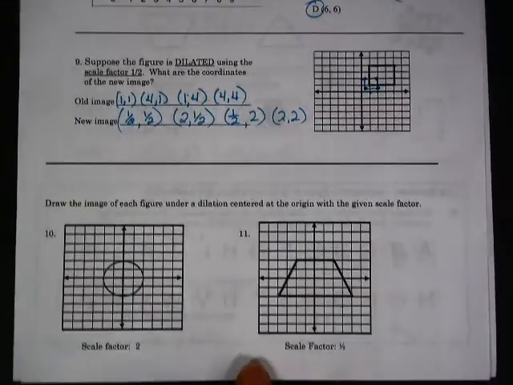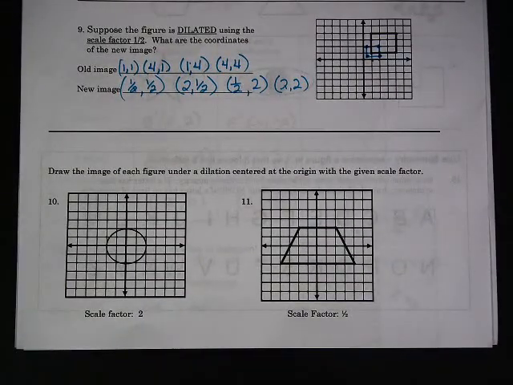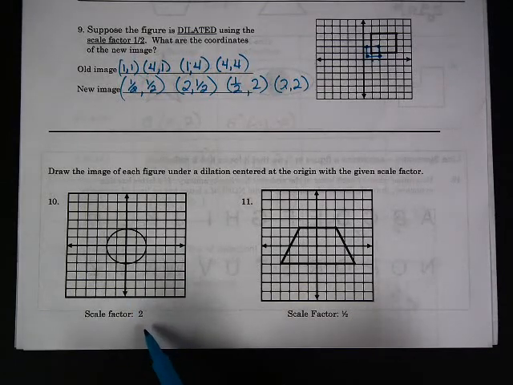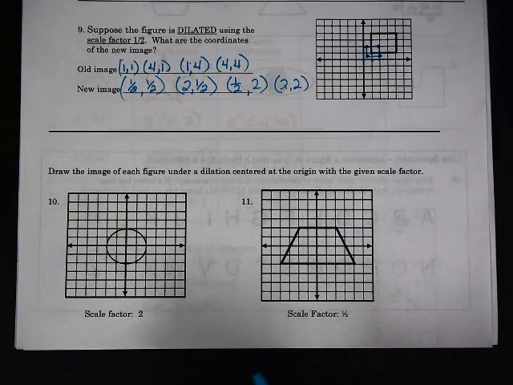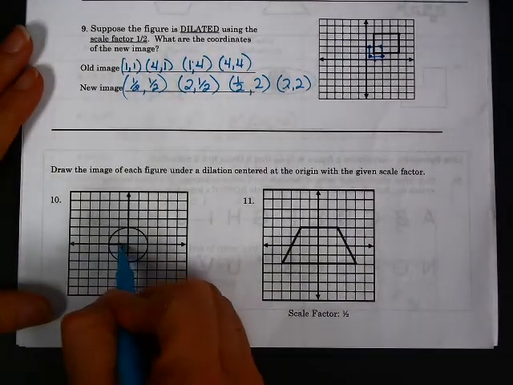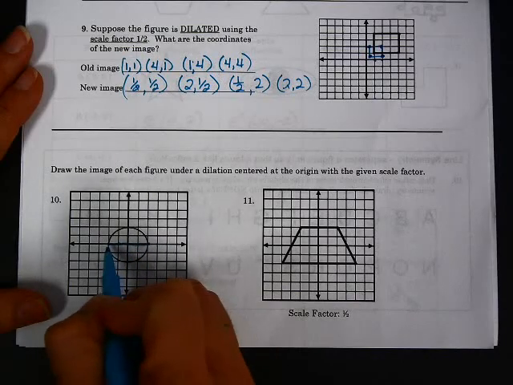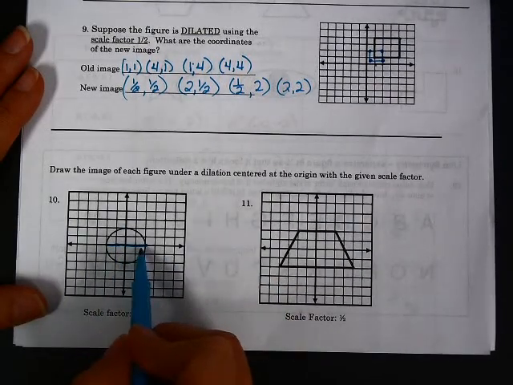Okay, down here at the bottom, it says to draw the image of each figure under a dilation centered at the origin with the given scale factor. So we're going to dilate this circle with a scale factor of 2. So we want the image to be twice as big. So remember, to change the size of a circle, we're going to change the length of the diameter. This diameter has a length of 4.